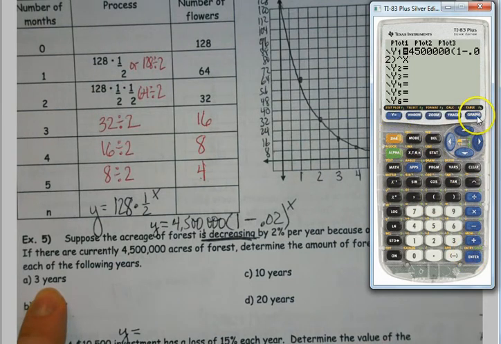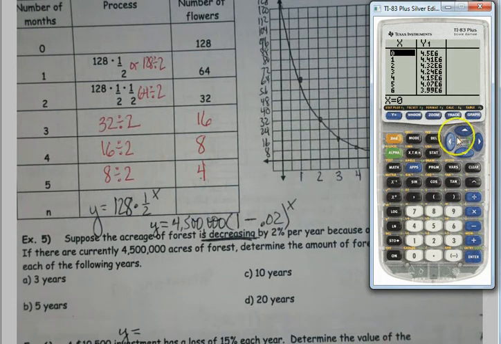Because I want to run you into something else that may bother you. You're like, what are all these e's? Like 4.24e6, what does that mean? Basically that means it's 4.24 times 10 to the 6th power. Now, I may not be able to recognize right away what that means.